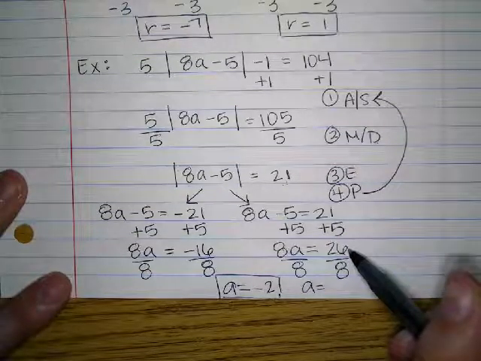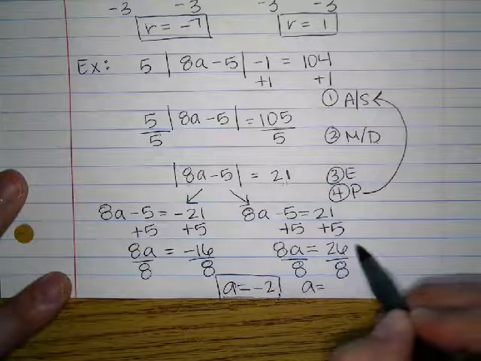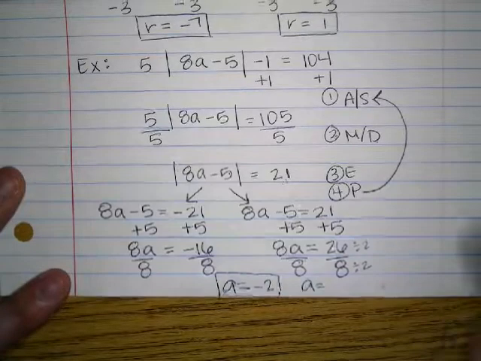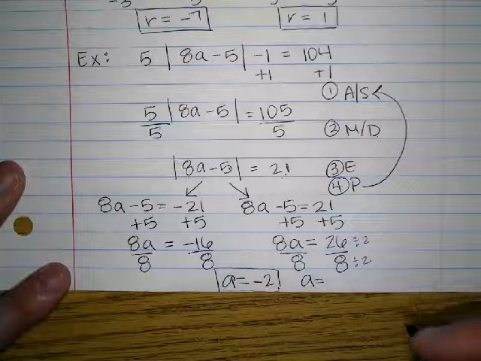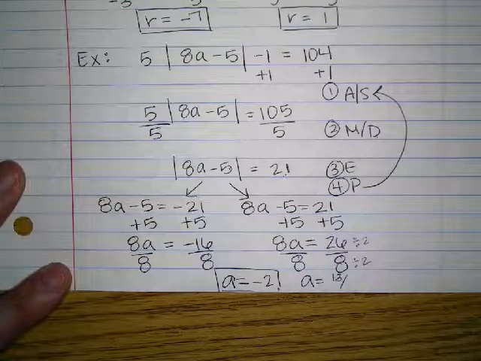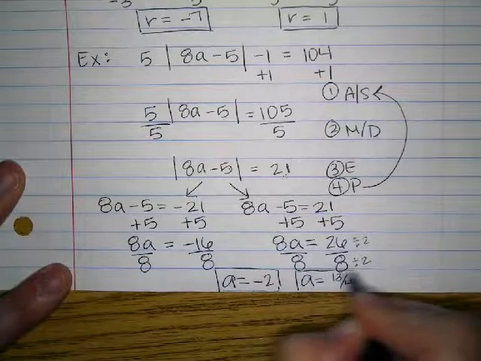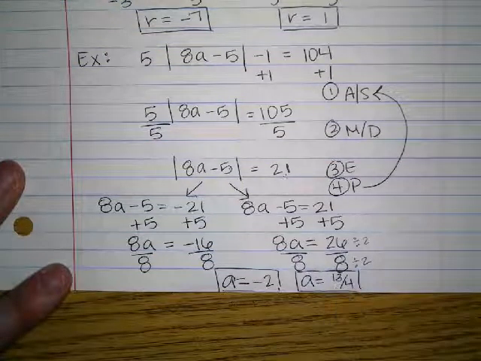So if we do the top and we divide it by 2, and we do the bottom and we divide it by 2, what would the top be? 13, and what would the bottom be? 4, good. So 13/4 is what we'll call that one. That's a 13, the 3 looks weird. 13/4. Okay.